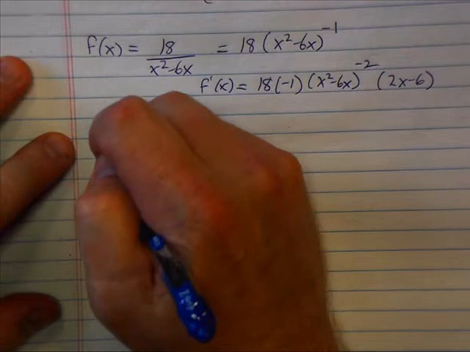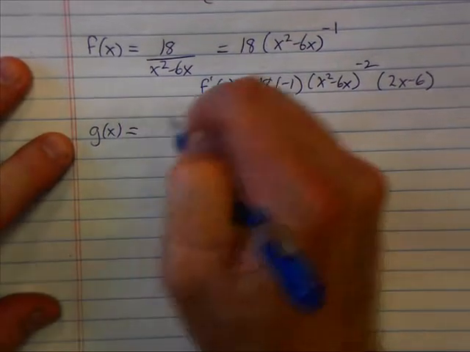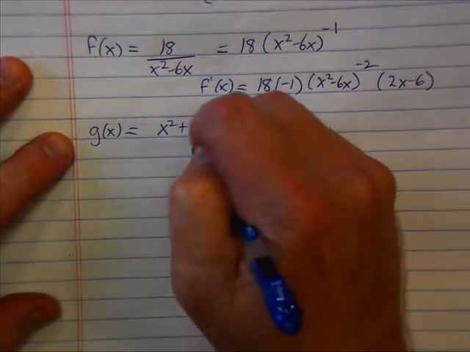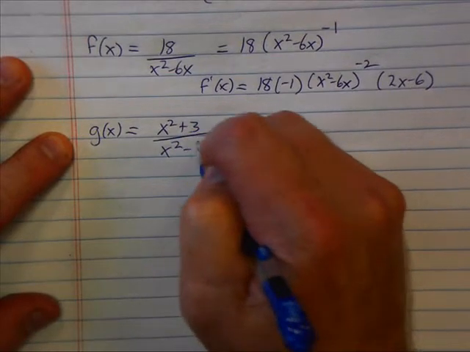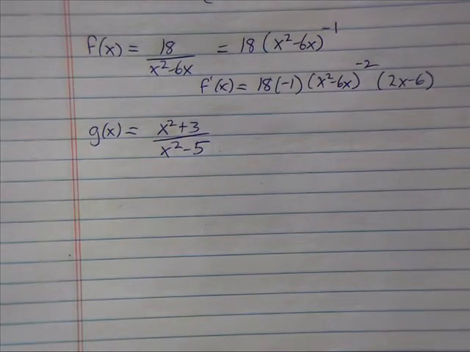About g of x is x squared plus 3 over x squared minus 5. You have two choices. Choice number 1, look at that, recognize it's a fraction. I can go ahead and use the quotient rule. So I'm going to do it that way first.